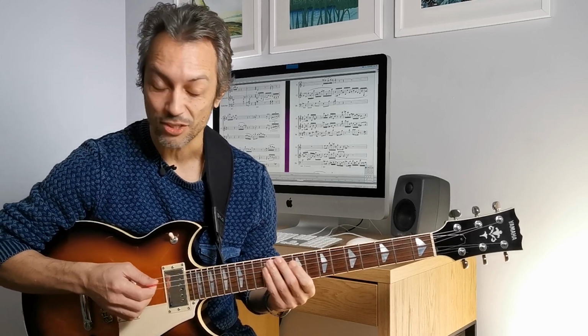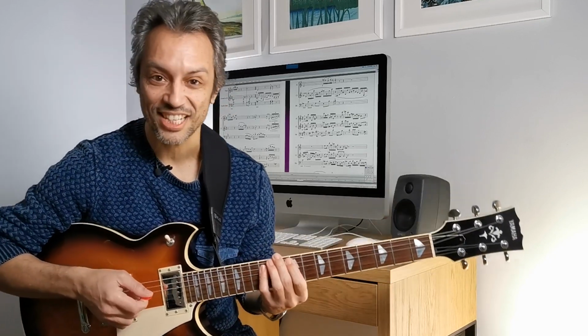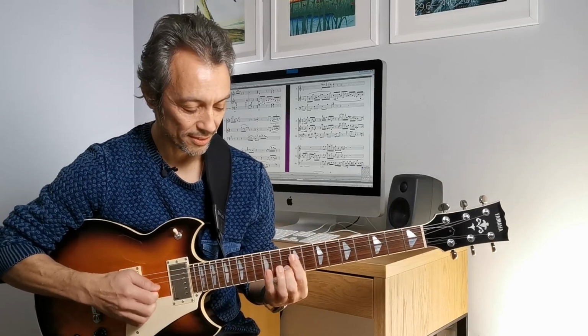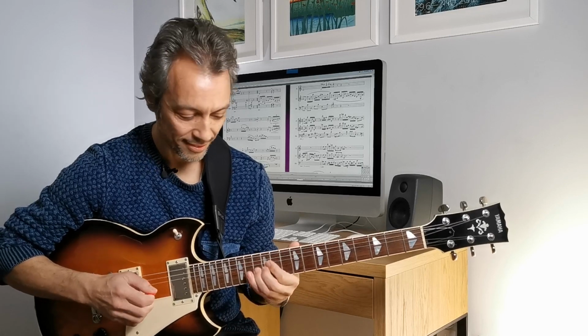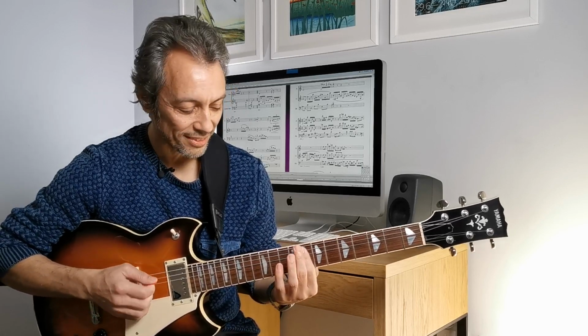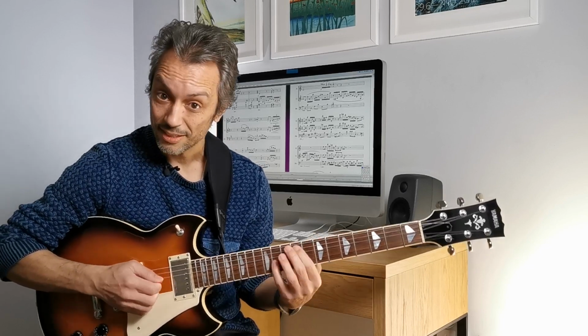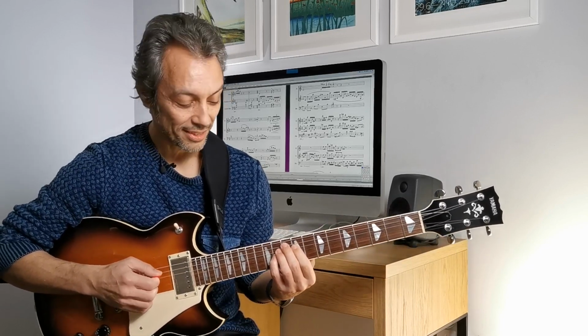But it moves up a semitone, so we're in C minor. It's almost like a side step. So we're still in C minor at this point. He's got F, B flat, E flat. That's when it goes out.